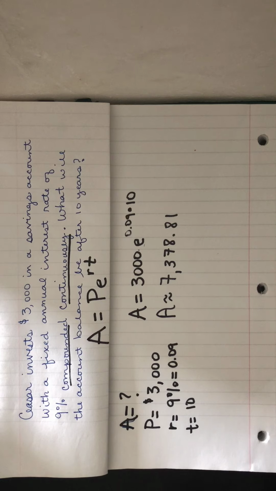I have a problem attached to this particular example. I want you guys to play around with it. Let me know if you have any questions. Take care.